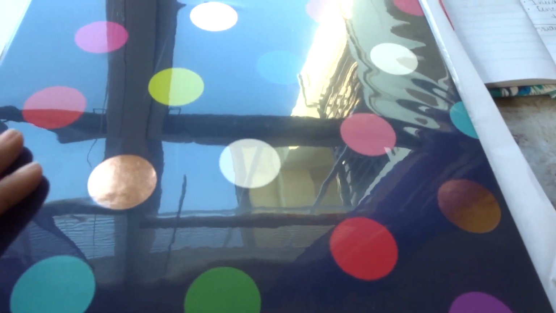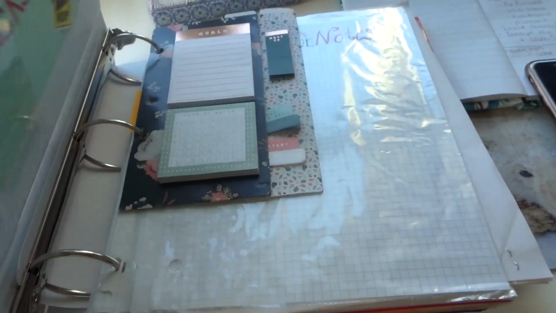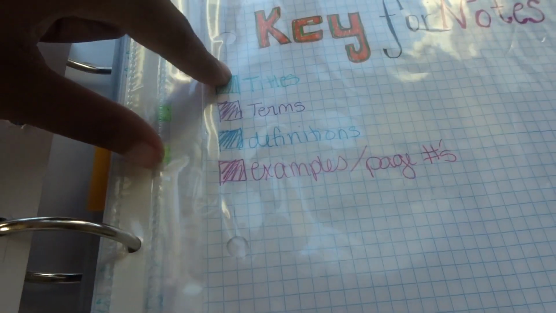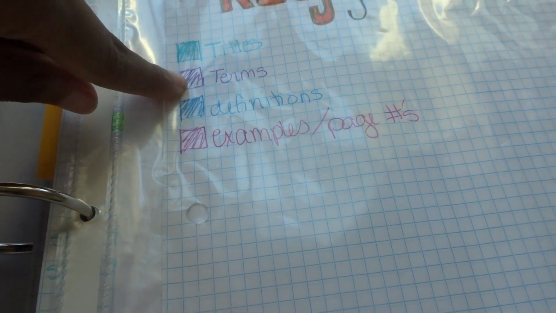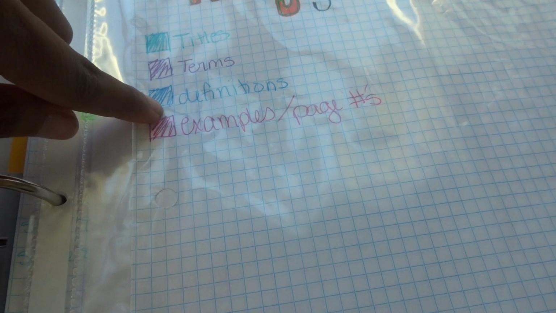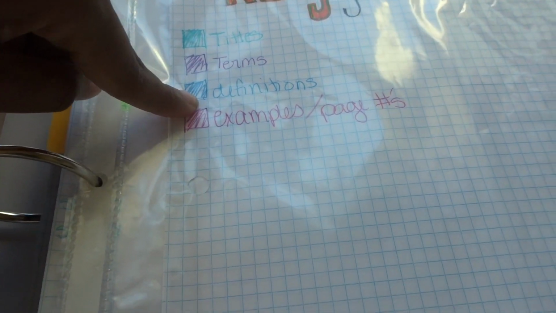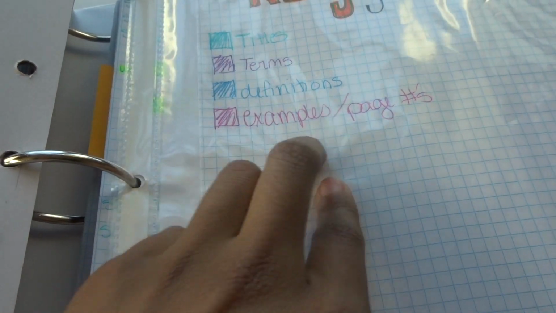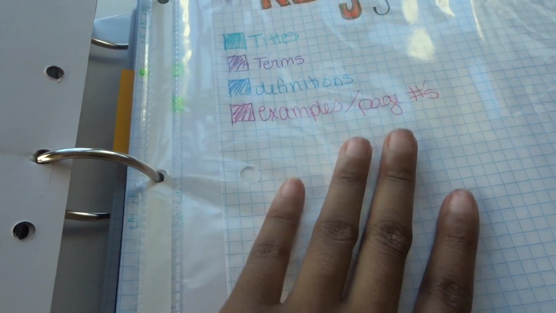Then I move from this, so I have my PowerPoint and the original notes, and I add it to this binder. In this binder, I have a key. This is how I know, all my titles are in this greenish color, all the terms are in purple, all the definitions are in blue, because I heard if you write in blue, you'll remember it. And I don't know how true that is, but hey, no harm in trying it out. And then any examples or page numbers, extras are going to be in this pink color.